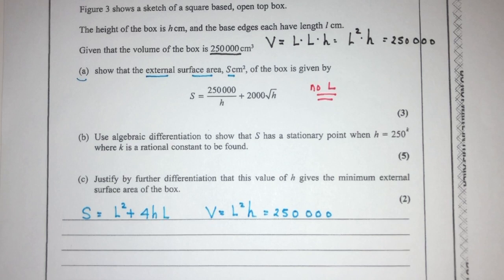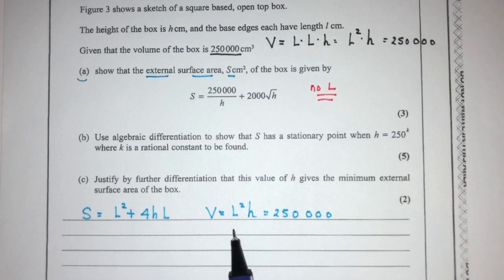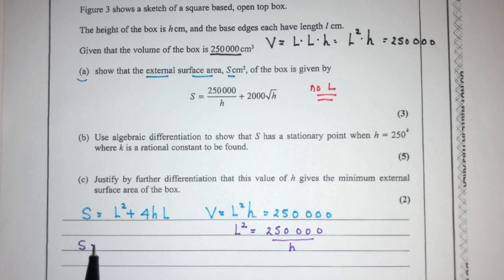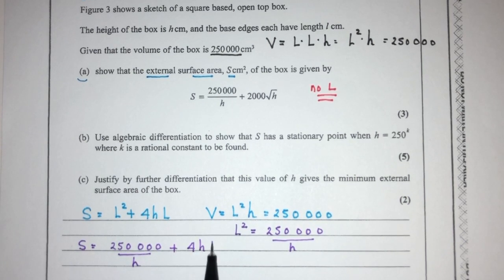So one thing we can do right now is, if you were to make L the subject here, for example, you will have L squared is equal to 250,000 divided by H. So let's replace this first. So S can also be 250,000 over H plus 4HL.